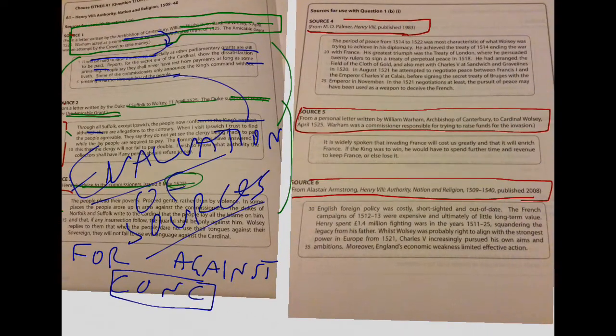So you're going to be looking for examples of successes. You're also going to be looking for examples of failures as you read through the sources. But while you're doing so, you also need to be thinking about your own knowledge. Are there examples here that you can then take further?